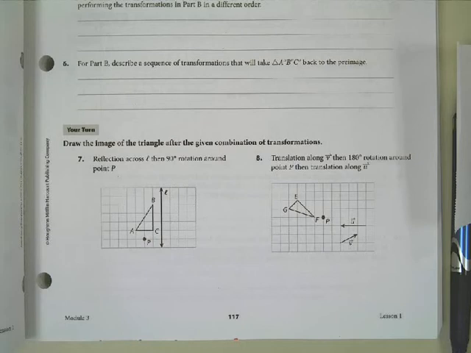Okay, and then now take your shape and rotate that shape around.